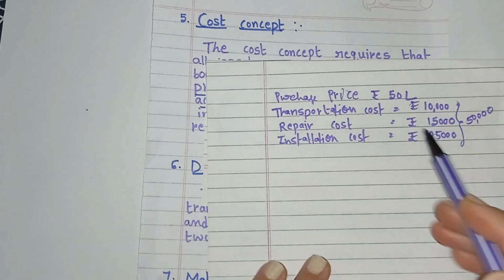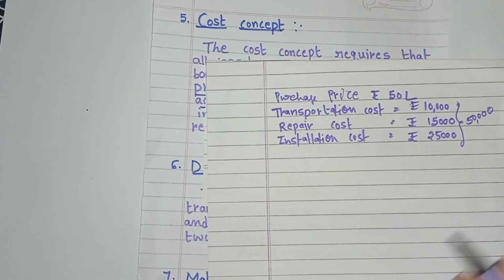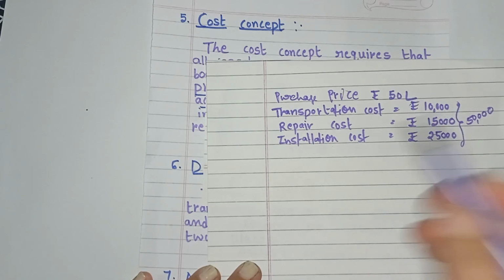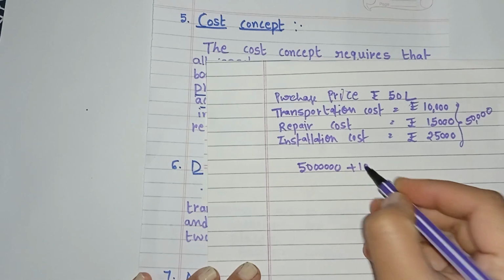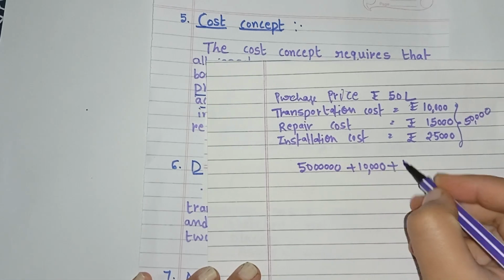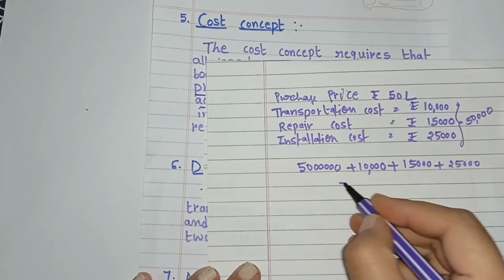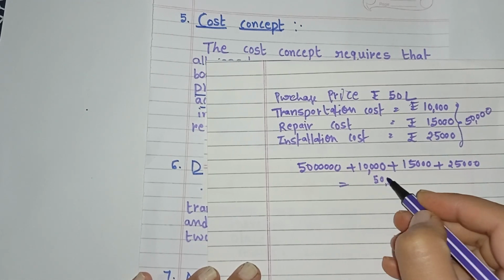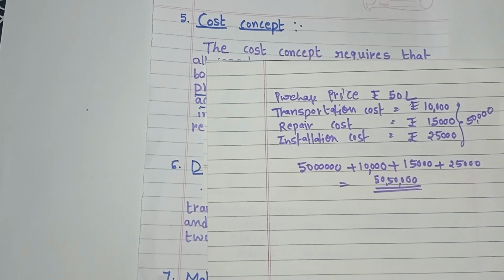Here, do we have to record only the purchase price or inclusive of all these costs? The answer is that we have to record in the books of account rupees 50 lakh 50,000. How? That is 50 lakh purchase price plus 10,000 transportation cost, plus repair cost 15,000, plus installation cost 25,000. Total of all this, that is 50 lakh 50,000, we have to record in the books of accounts. I hope this concept is clear to you all.